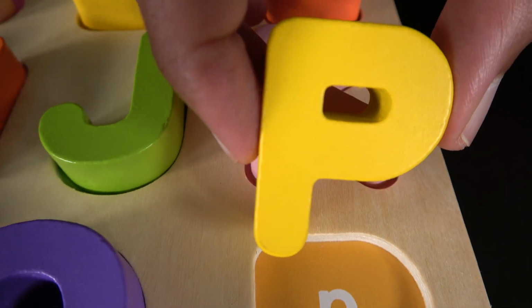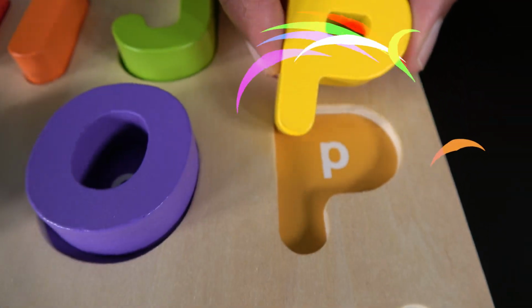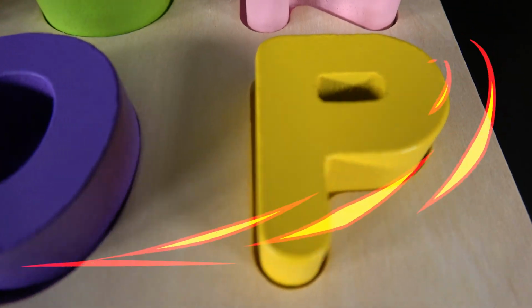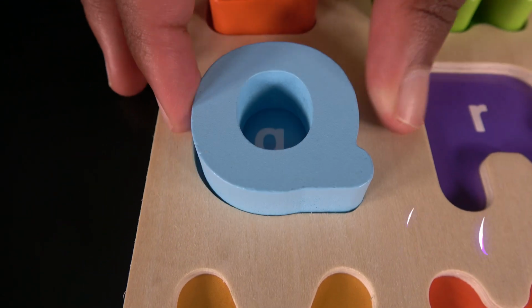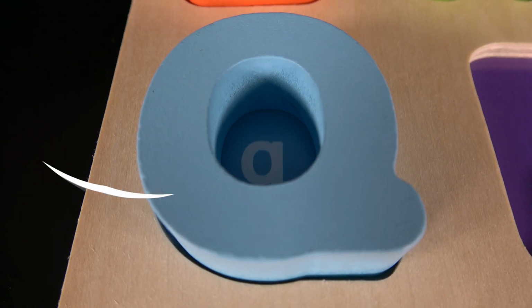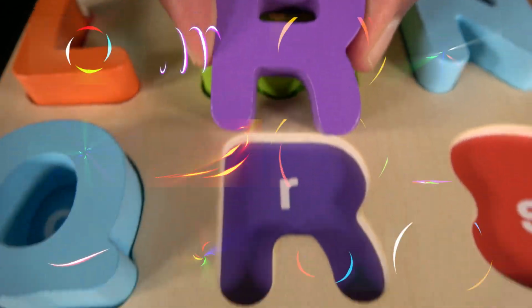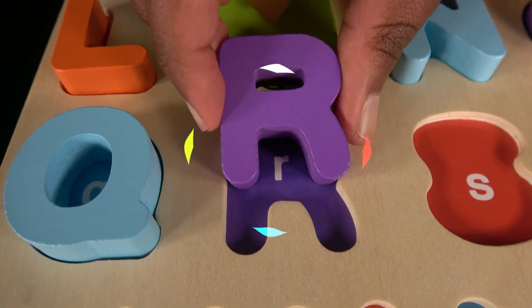O. This is the letter P. The letter P will go here. P. This is the letter Q. The letter Q will go here. Q. This is the letter R. The letter R will go here.